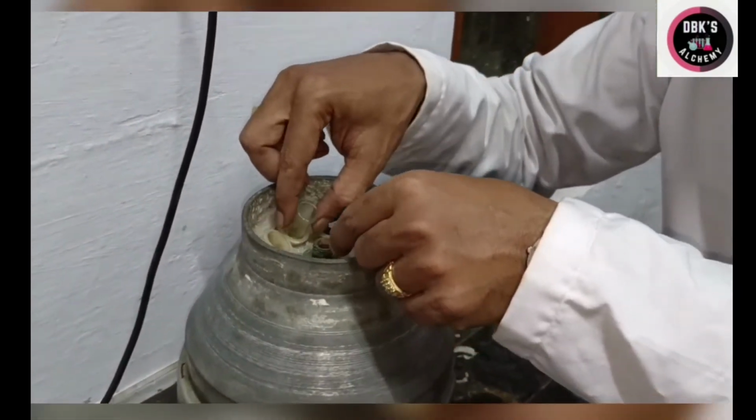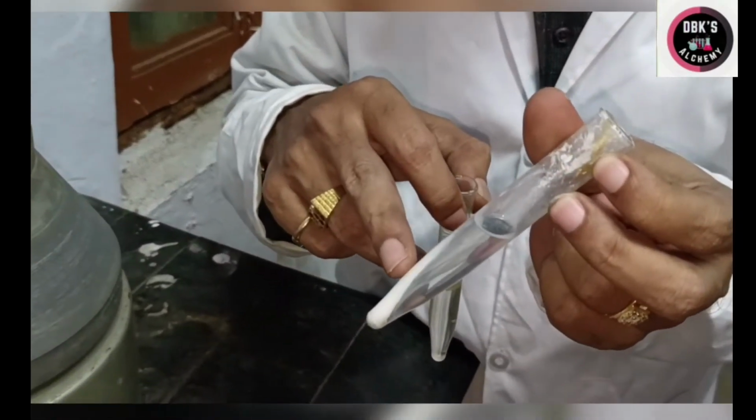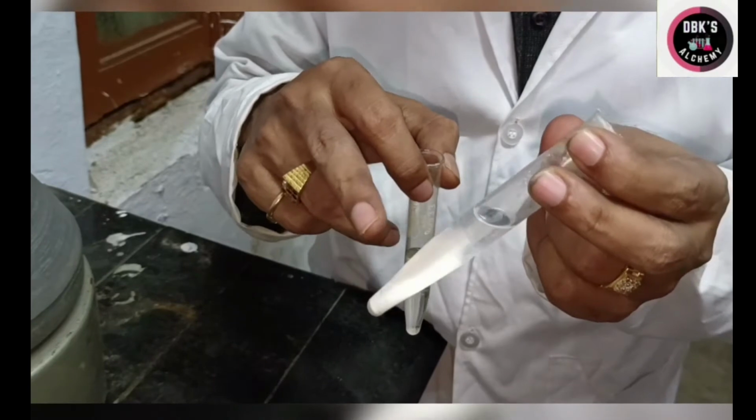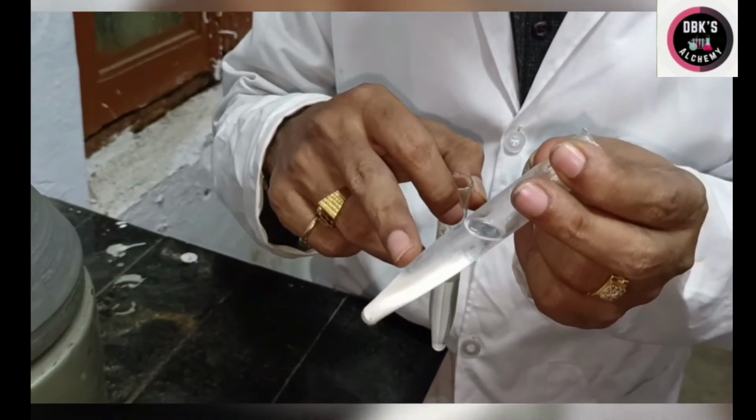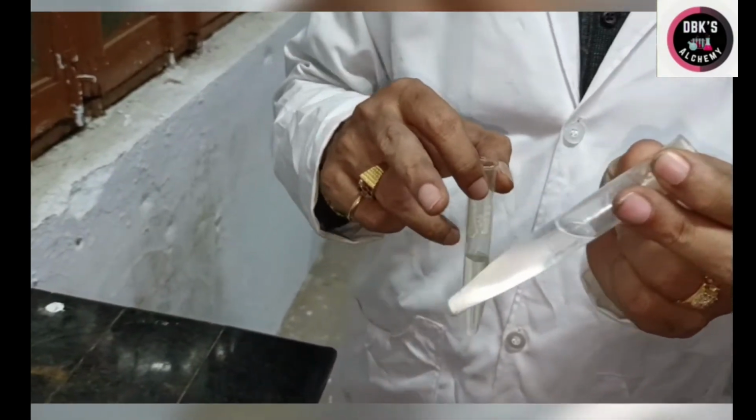Let us see whether the residue is obtained or not. You see a beautiful residue is obtained, which is indicating the presence of fifth group cations. So this residue contains fifth group cations and the centrifugate should be tested for sixth group. Of course, in this case I am discarding it.